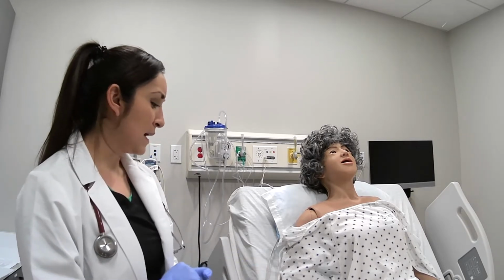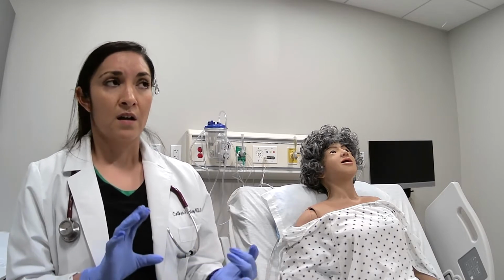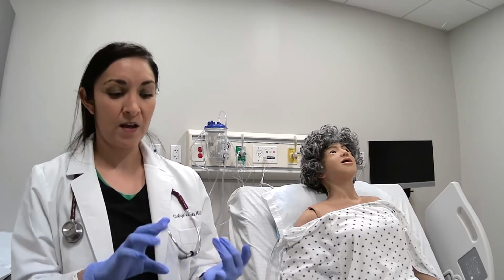So you want to make note of the rhythm. Is it regular or irregular? Is it strong, weak, bounding? So weak would be the lowest, right? Strong is what you want to find, okay? You can feel that pulse without a problem.